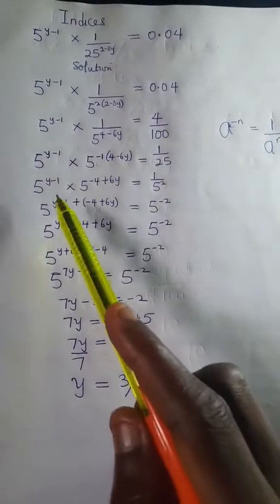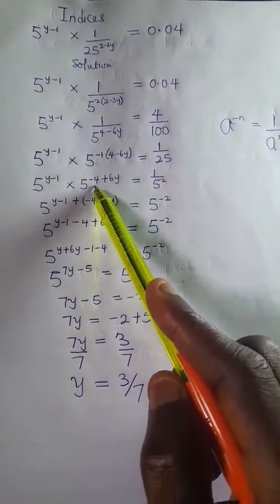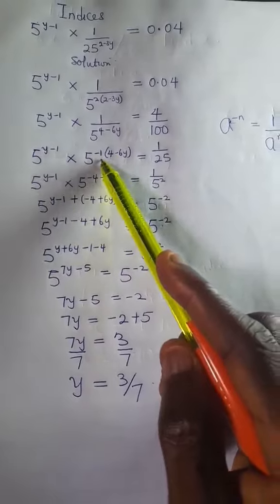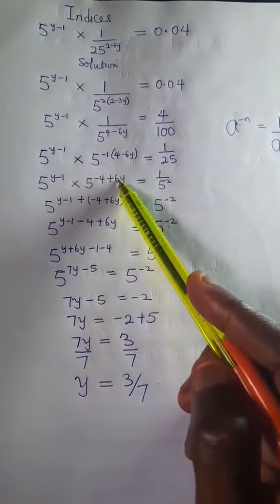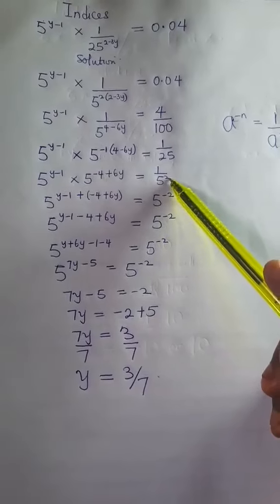So the next thing is we try and expand what we have here. Minus 1 times 4 will give me minus 4, and we know minus multiplied by minus will give me a plus. So 1 multiplied by 6y will give me 6y. And this 25, I write it as 5 raised to power 2.